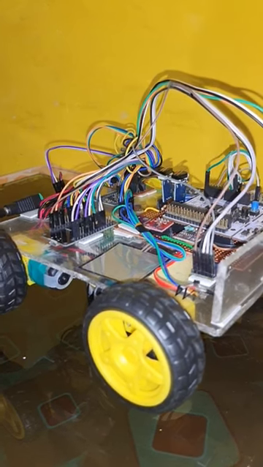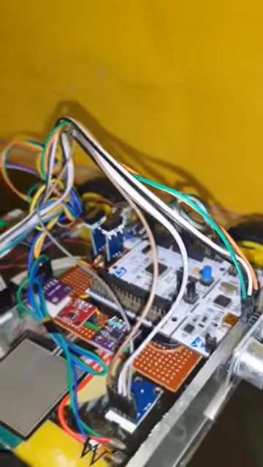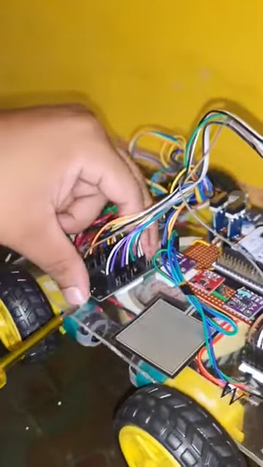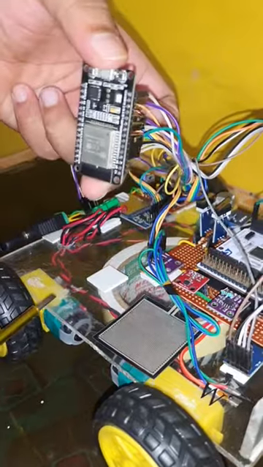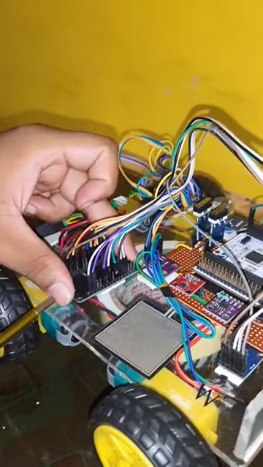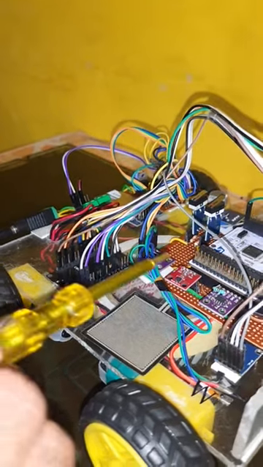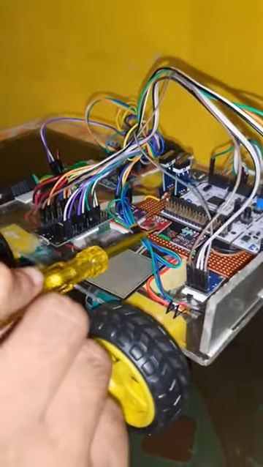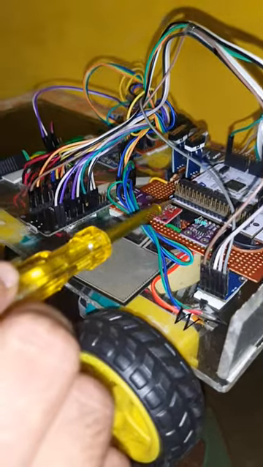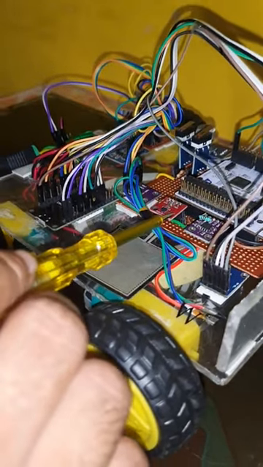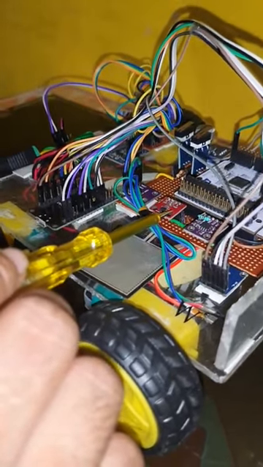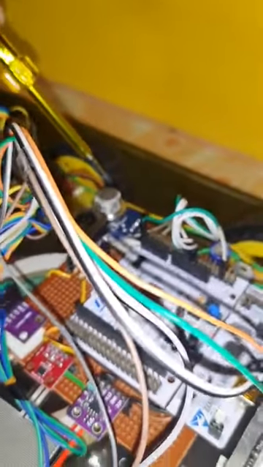Basically, we are using an STM32 Nucleo board, and another one is the ESP32. We can see here, this is the ESP32. On the STM32 there is a temperature sensor, with which we communicate using the I2C protocol, and which is used for sensing the temperature of our engine, and then the MQ2, which is for alcohol detection.